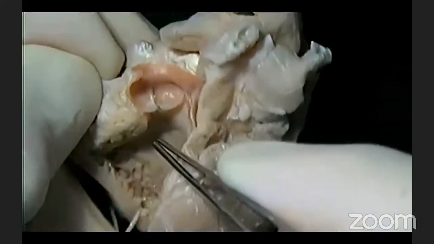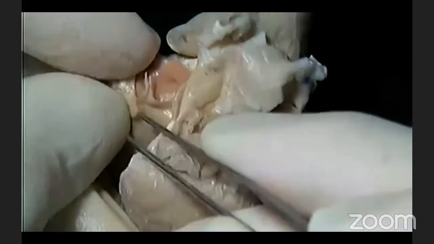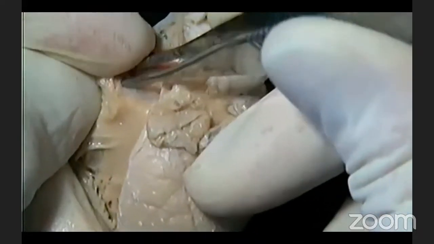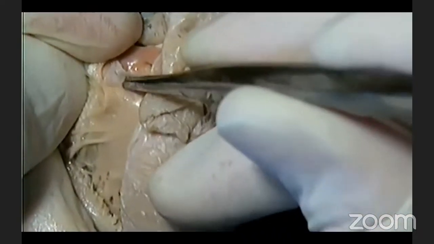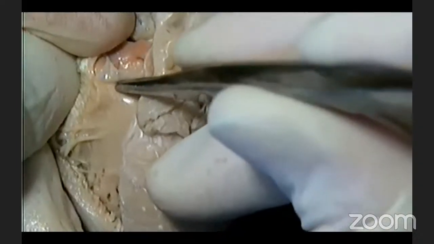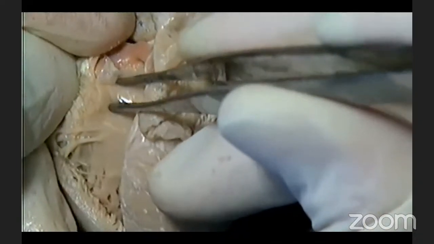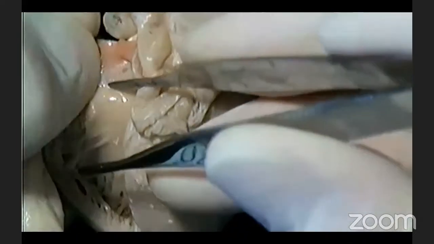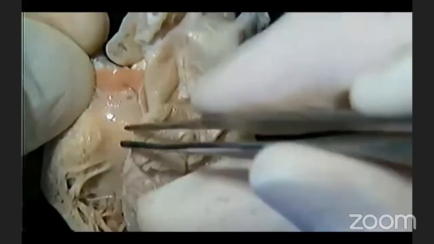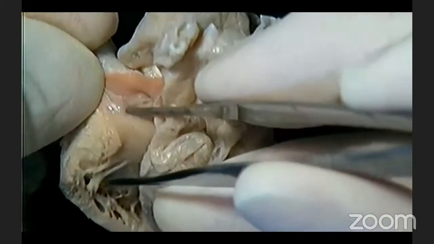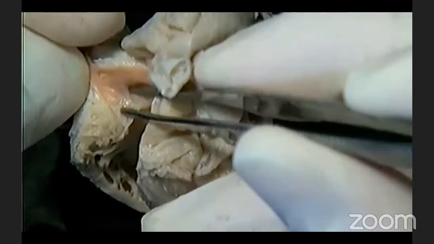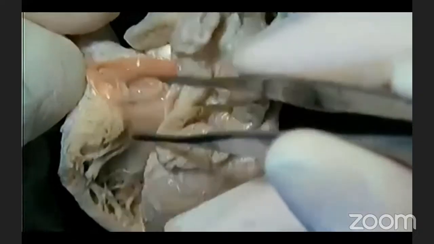This raphe is indicative of a poorly formed interleaflet triangle, which typically, on the attachment of the valve at the distal extent of the aortic root, you can see that vestigial interleaflet triangle. There's typically a little notch there that is in direct border with that raphe.